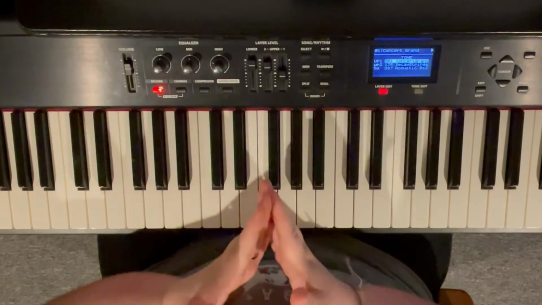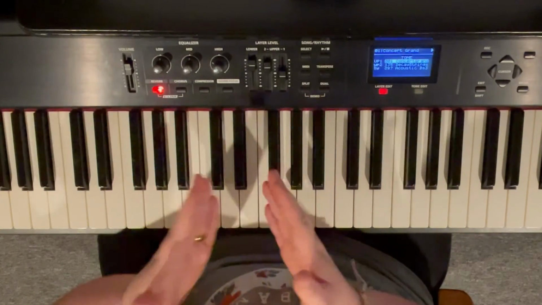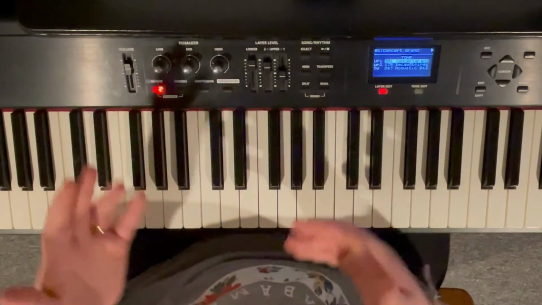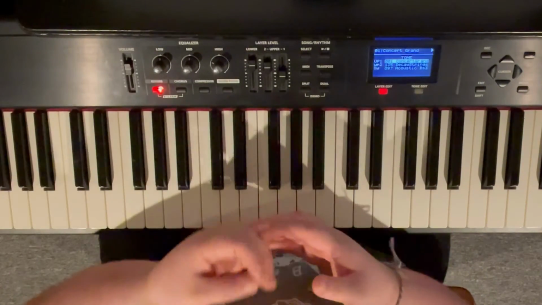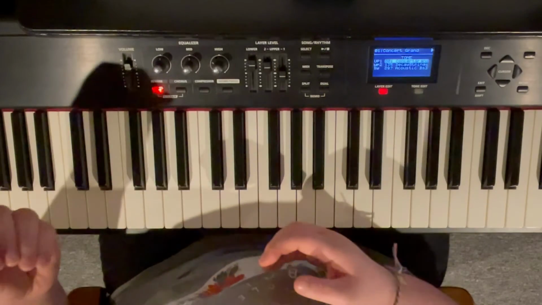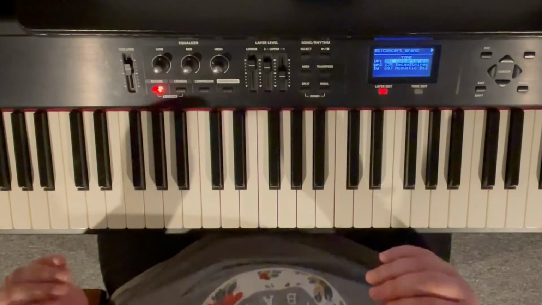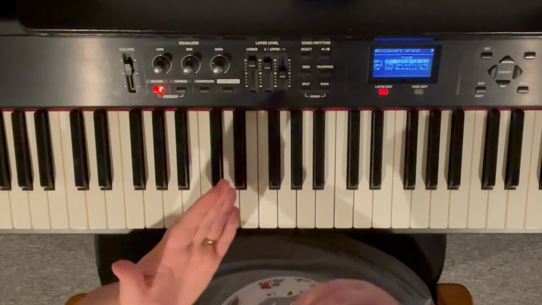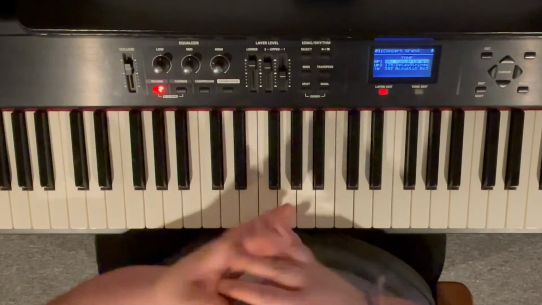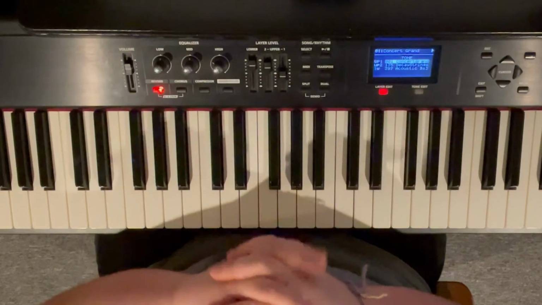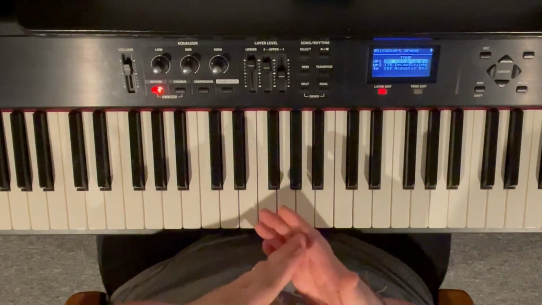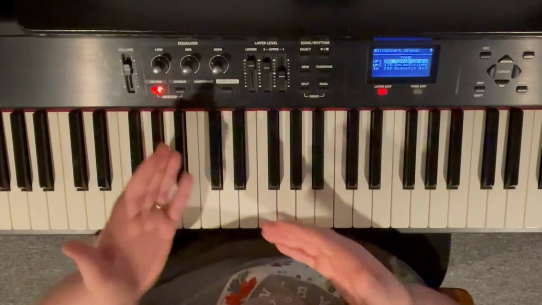The term perfect also applies to the interval of an octave or the unison, which means the same note. 4th, 5th, octave and unison do not come in major and minor. However, these intervals can be flattened, lowered, or sharpened, raised by a half step. In these cases, the intervals are referred to as augmented or diminished.